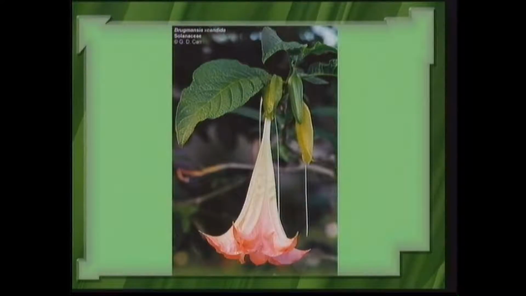Now here we have something that people used to call datura. I guess they put it in a different group now, with a different name, but it's also known as angel's trumpet.